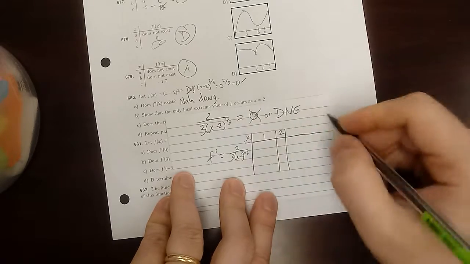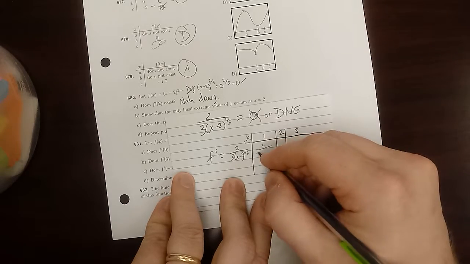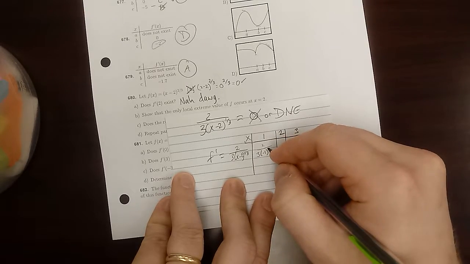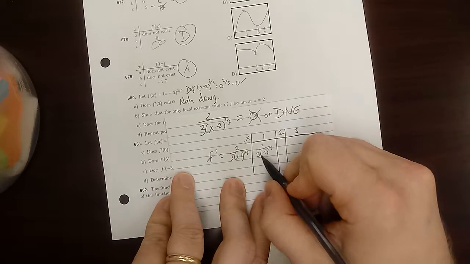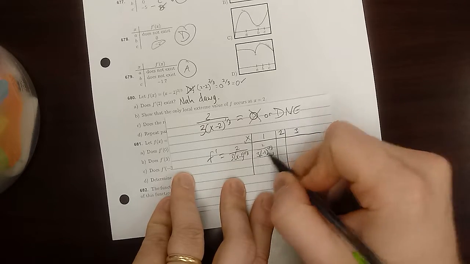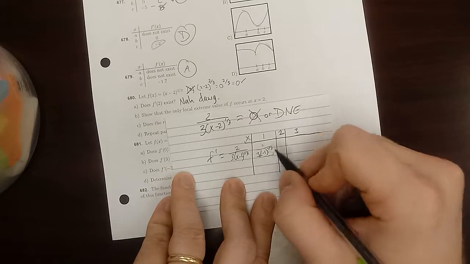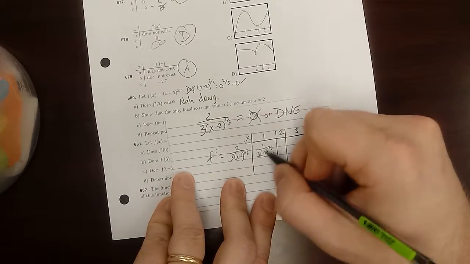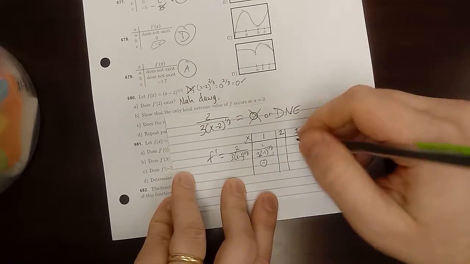Whatever, we'll test 1, and then we'll test 3. Okay, so if I test 1, I get 2 over 3 times negative 1 to the 1/3. So the sign of all of this, well, negative 1 to the 1/3 is possible, because a negative times a negative times a negative will get us a negative. So that actually is negative 1, and we wind up getting a negative for the whole thing.